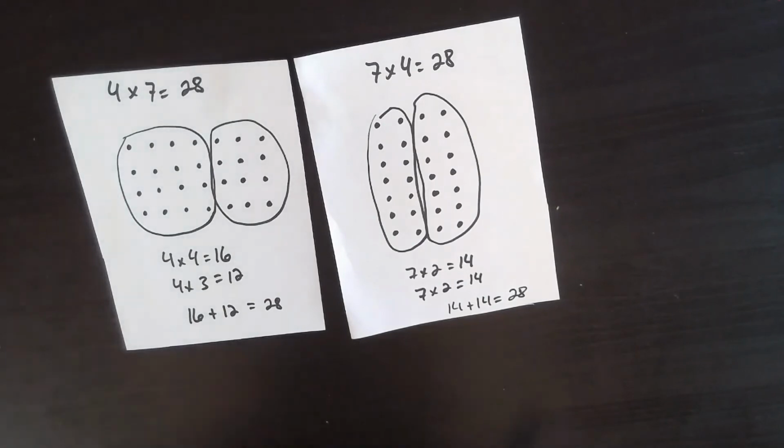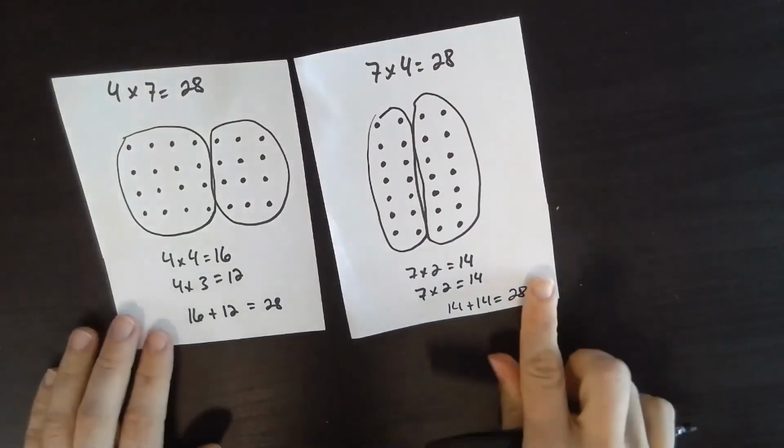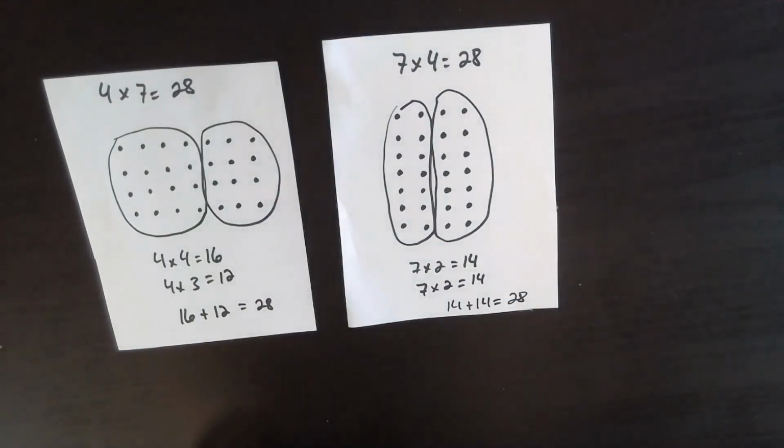So remember, when solving with arrays, you can either skip count or use the distributive property to solve.